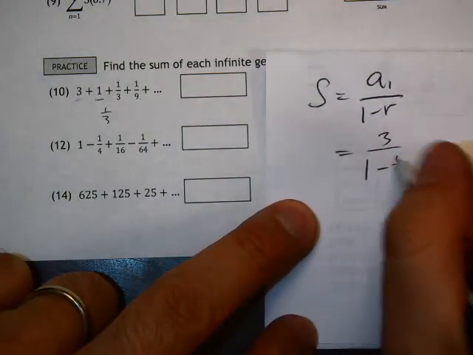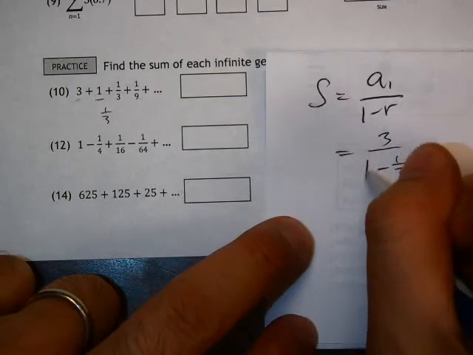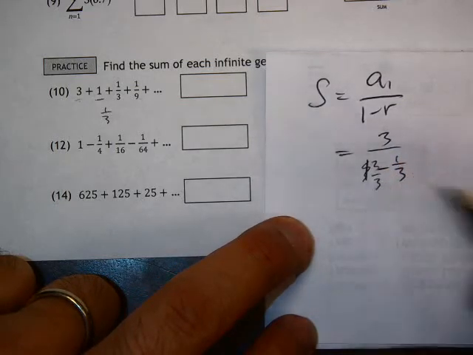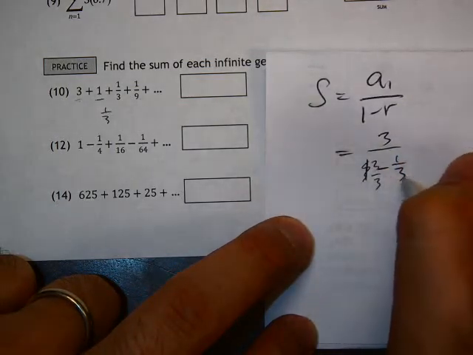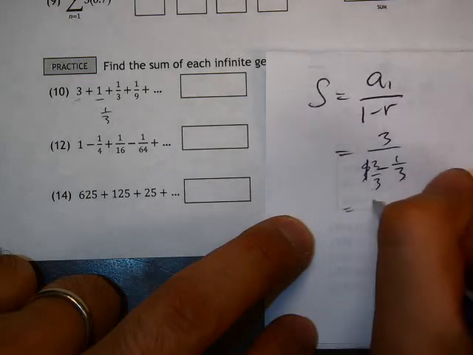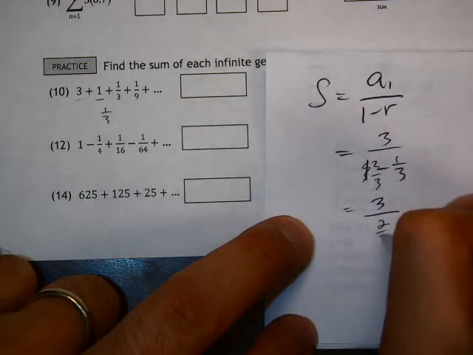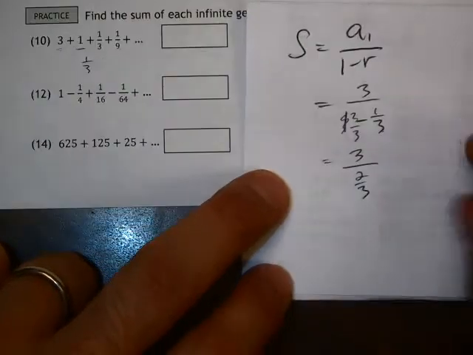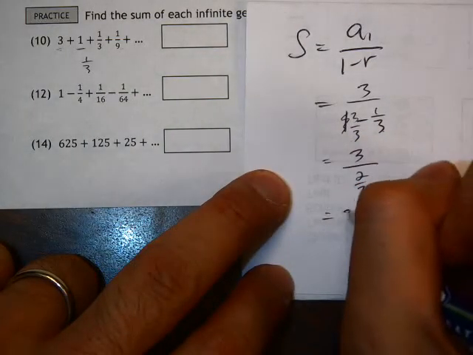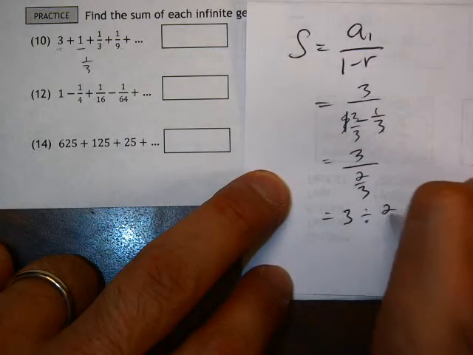Now to simplify this, 1 whole becomes 3/3 to match for a common denominator. So it becomes 3 over 2/3. And then I switched to some old school division symbols.